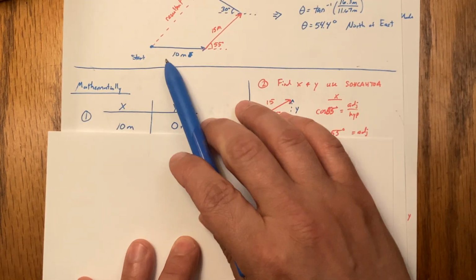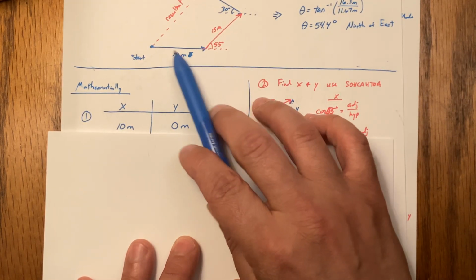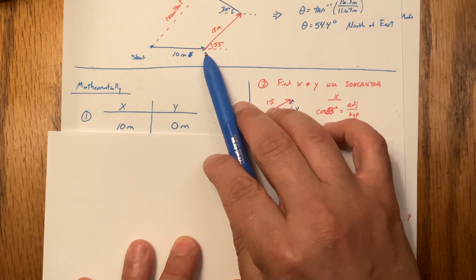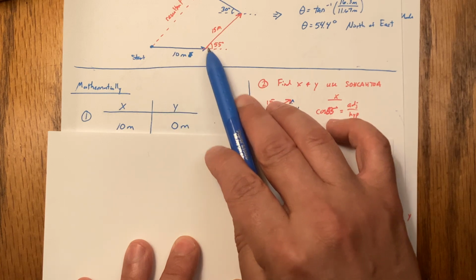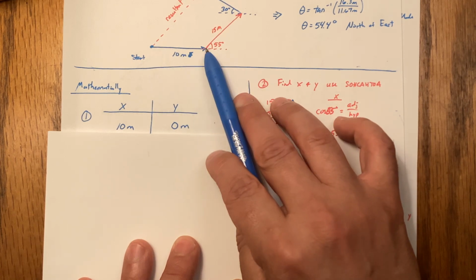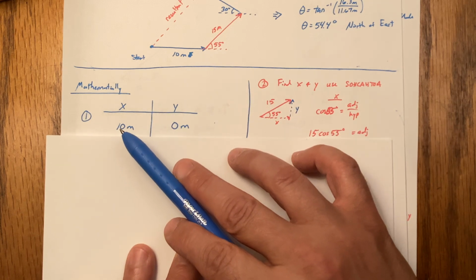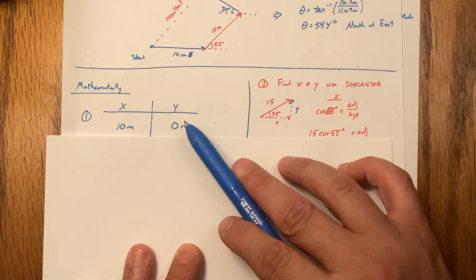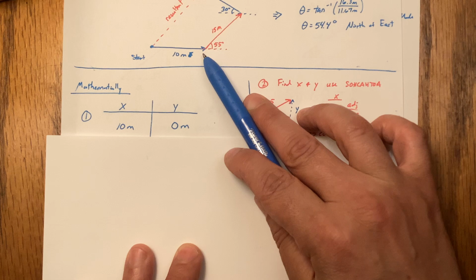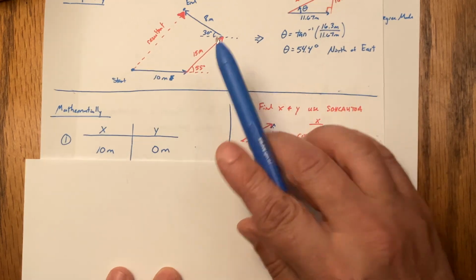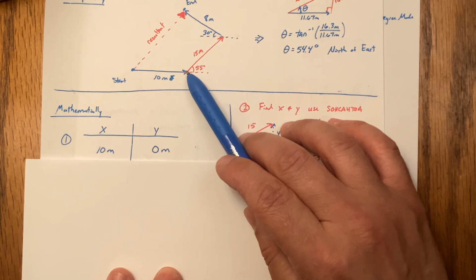I know this first vector is just 10 meters and it starts here and it ends here. So it's all x and it's positive because it's moving to the right. So I would say it's positive 10 in x and 0 in y because there is no up or down component. My next vector, though, does have a sideways component.